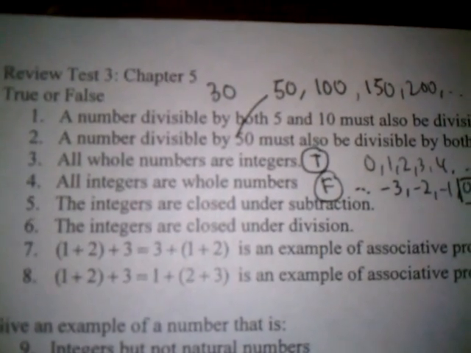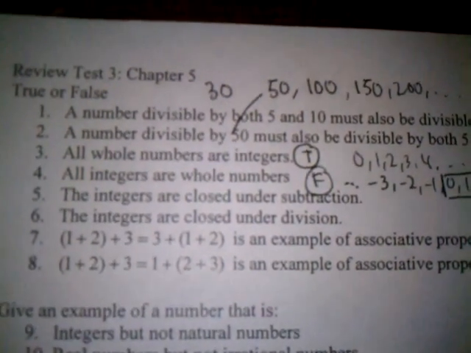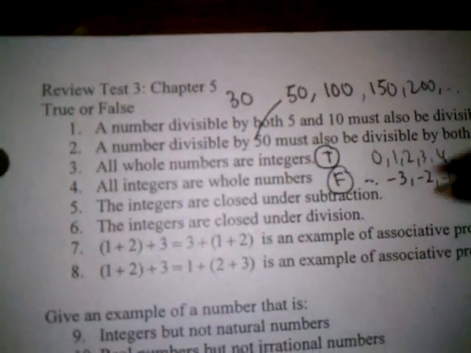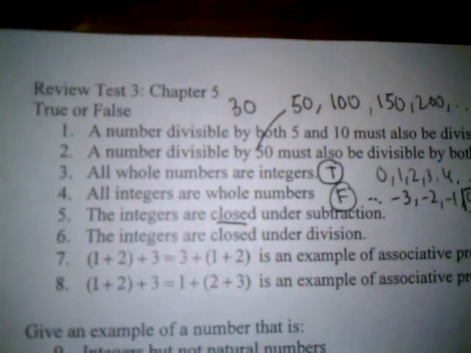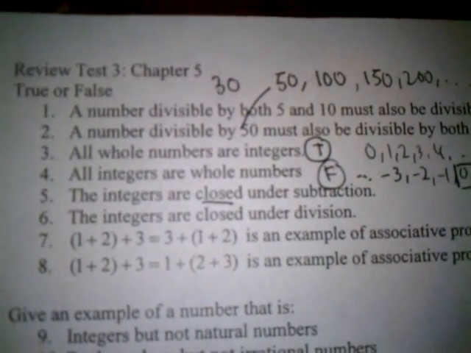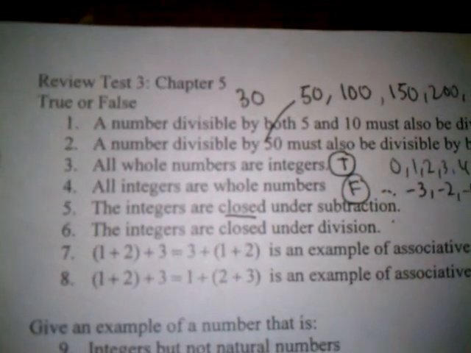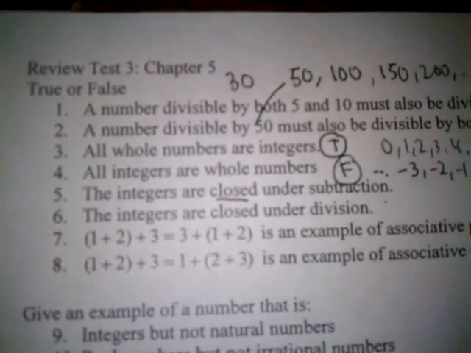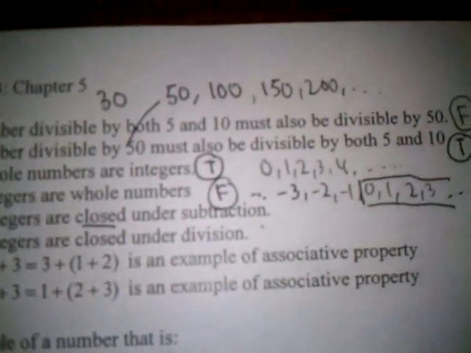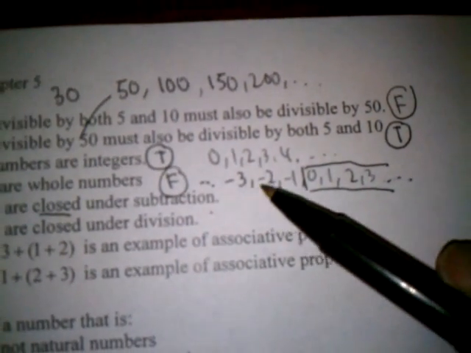Question number 5. The integers are closed under subtraction. Now, the meaning of closed is that if you perform an operation on integers, let's say in this case subtraction, we will get back integers. So what I mean here is, these are the integers.